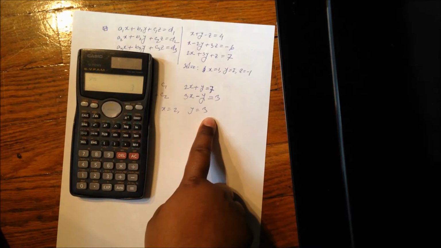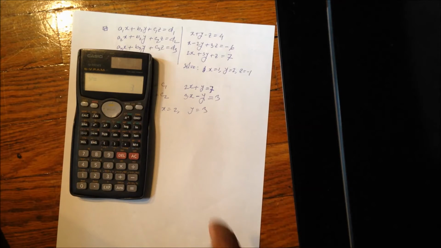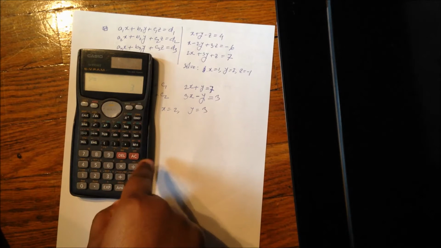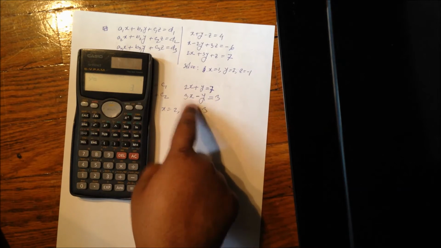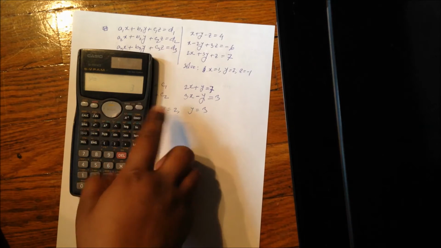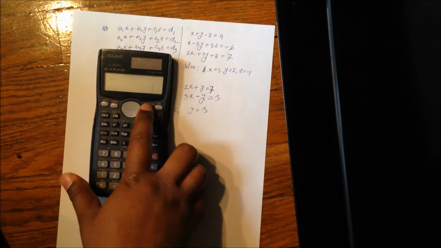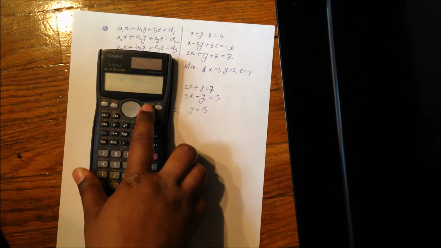I can solve this using the calculator much more easily, especially for equations that are very difficult to solve. It's very helpful. So let's do this in the calculator. Go to the mode button in the calculator.